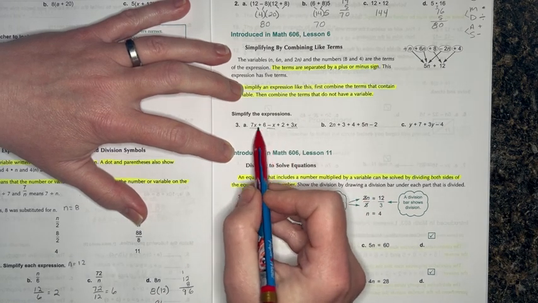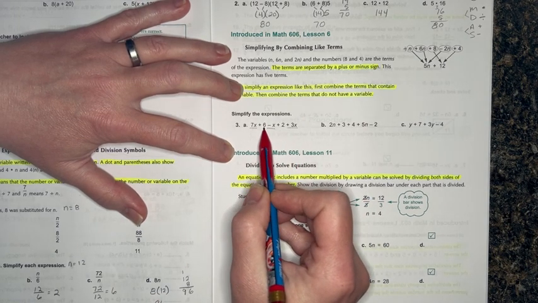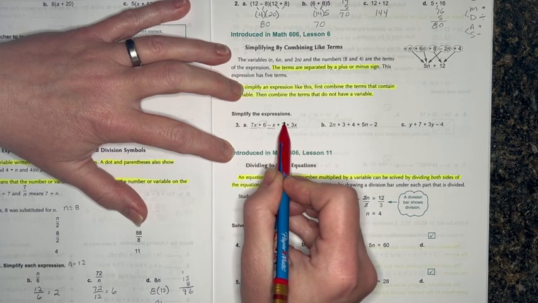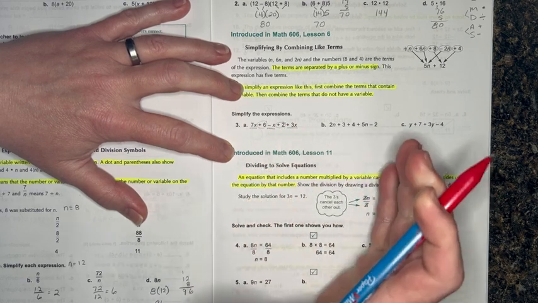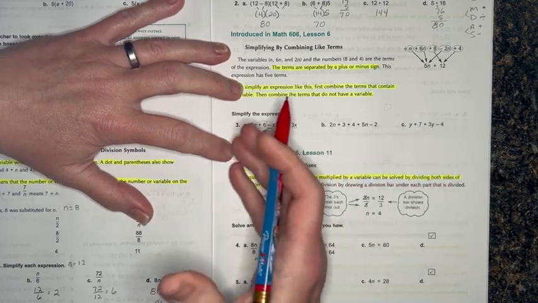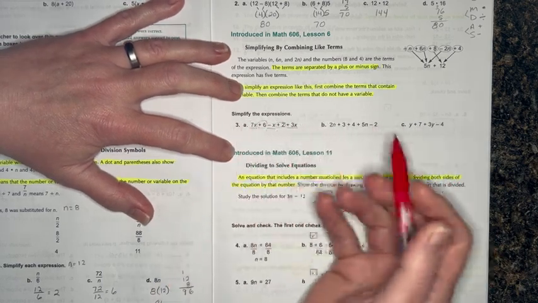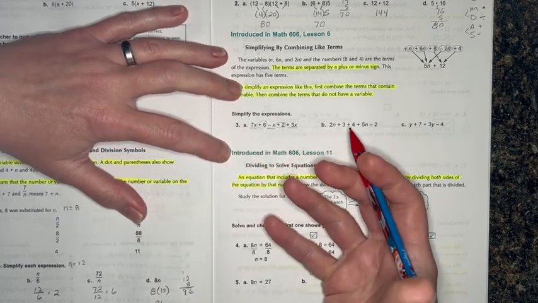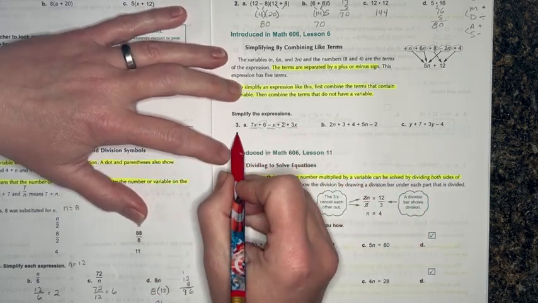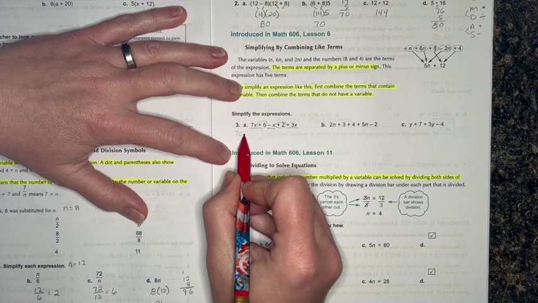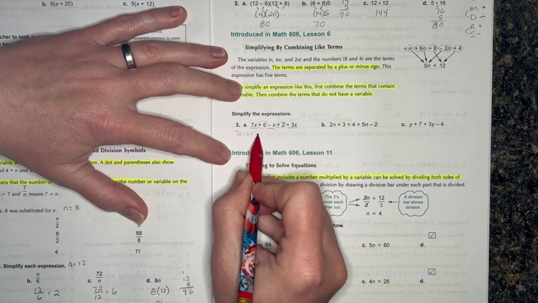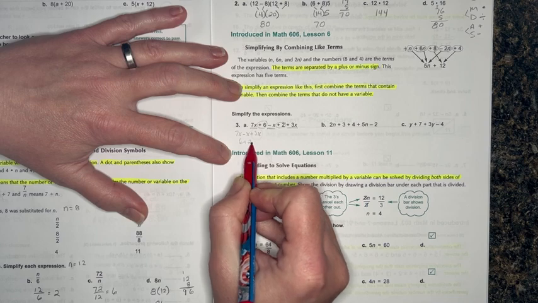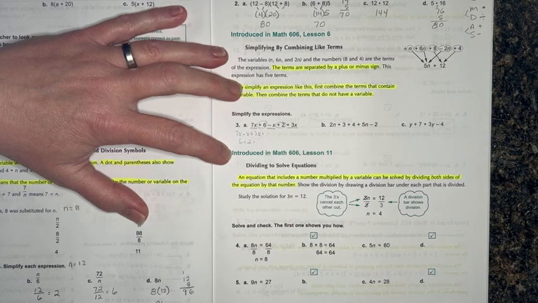Then usually for my constants, remember a constant is just a number. It's always the same thing. I like to circle those. Now, you could set up your coding however you want, but this is typically how I would do this type of problem. So we end up with 7x minus x plus 3x and 6 plus 2. Those are the two parts of this problem, okay?